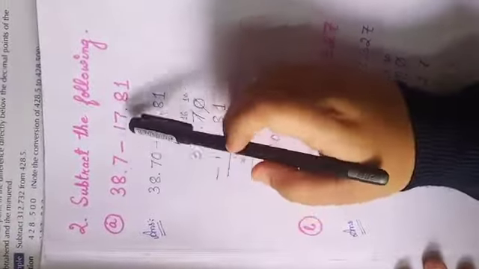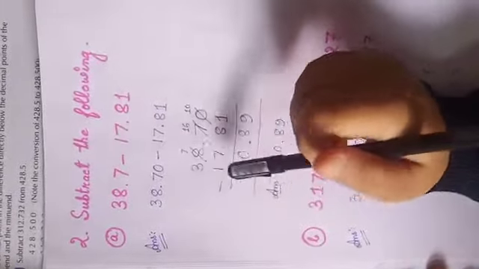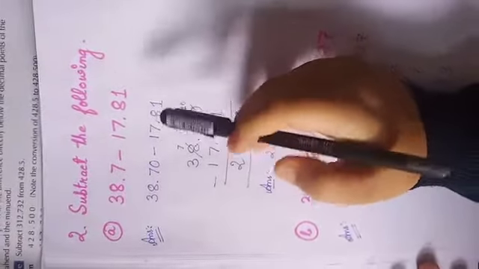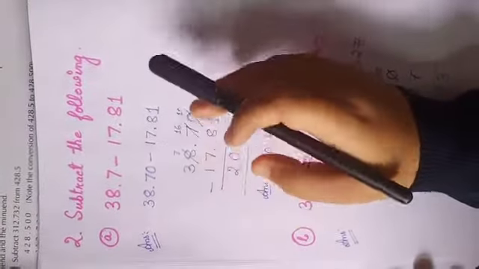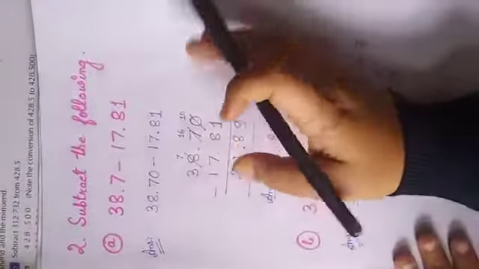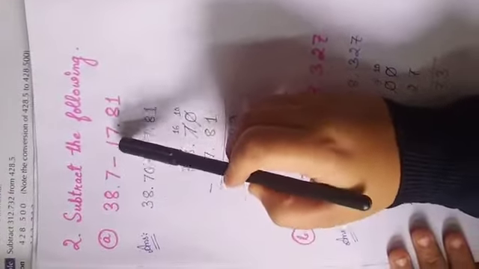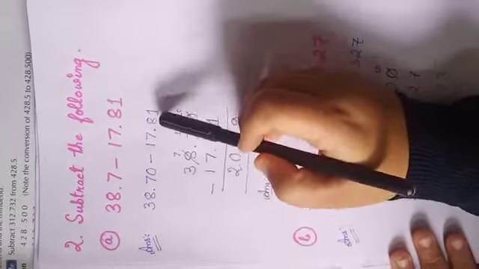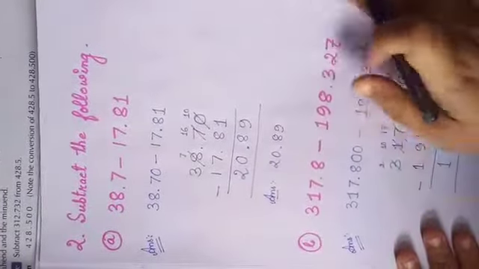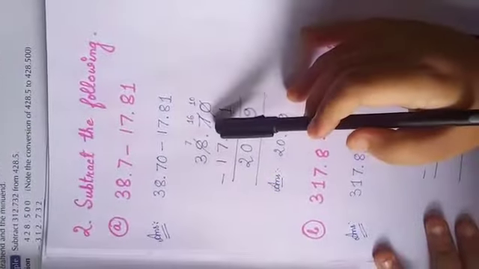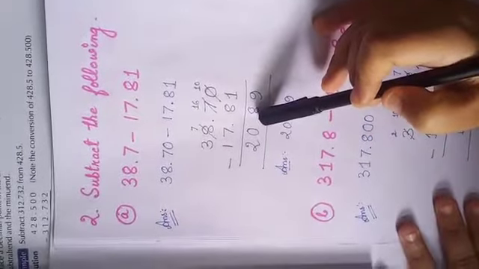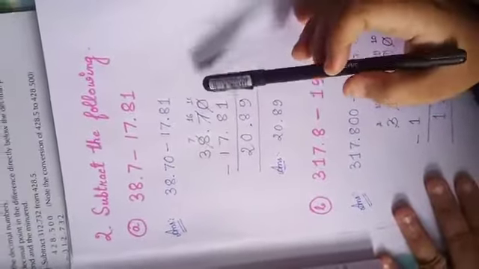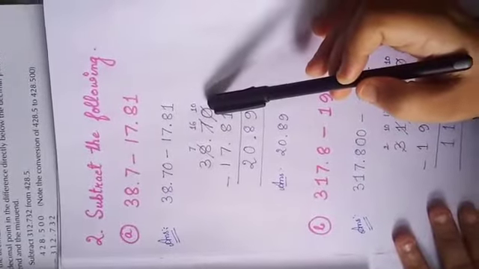Okay. So number A. 38.7 minus 17.81. Okay. First we will convert these unlike decimals to like decimals. So we will add a 0 to the right of the last digit after the decimal point. Okay. So see 38.7 minus 17.81. So we'll make 38.70, we will add a 0 here, minus 17.81. Now children, see here we have arranged both the decimal numbers properly. Okay. So that the decimal points in the difference lie directly one below the other. Okay. So now we will start our subtraction. We will start from the right hand side.